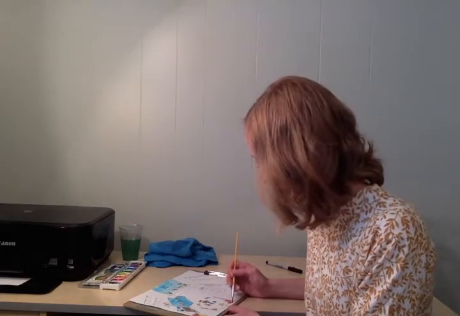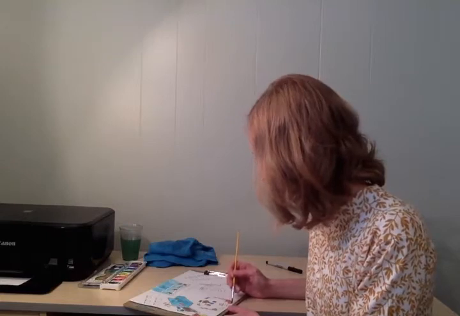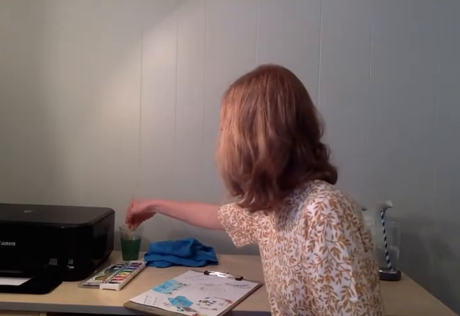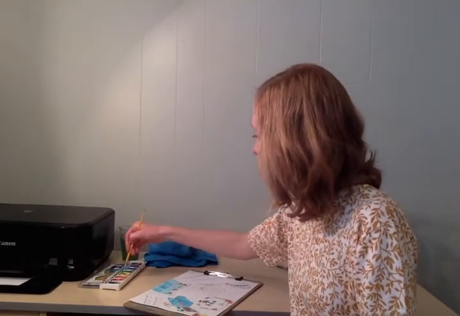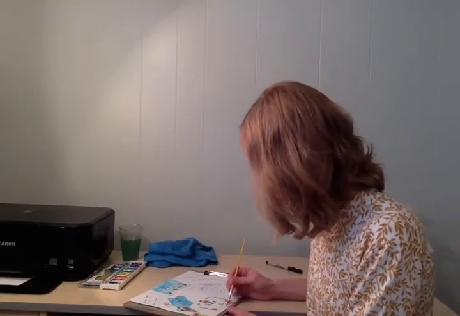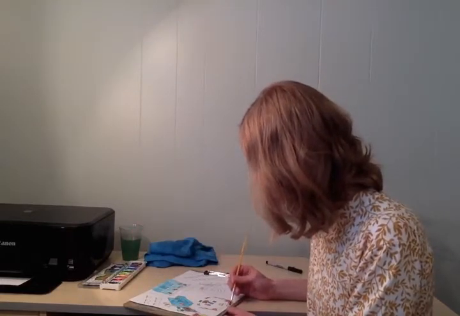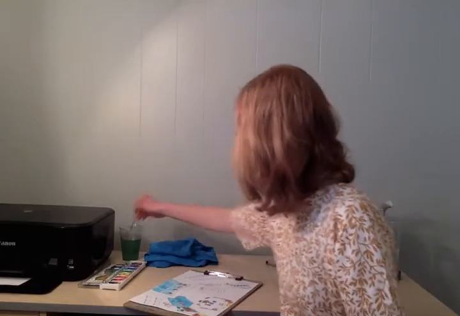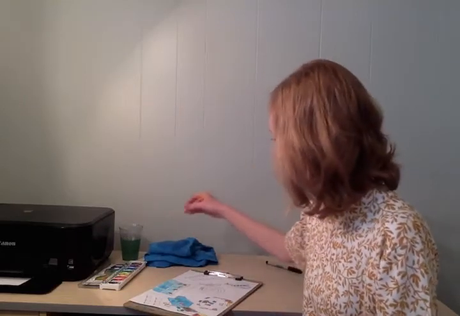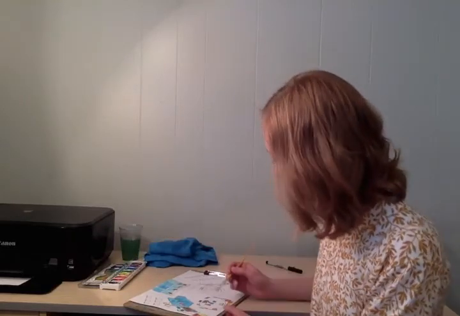So be creative. You get to think about this. Maybe part of your classroom is outside. You can show that. Games, whatever you think would help you learn.